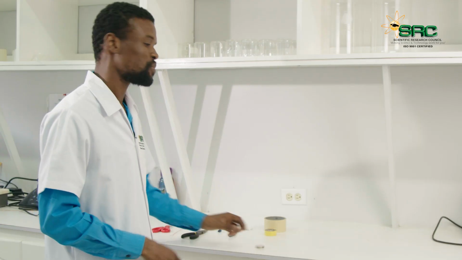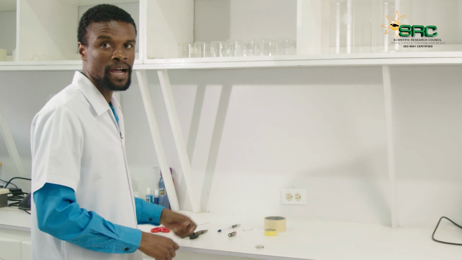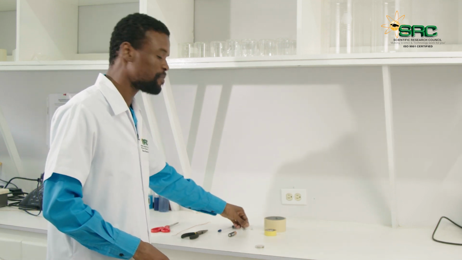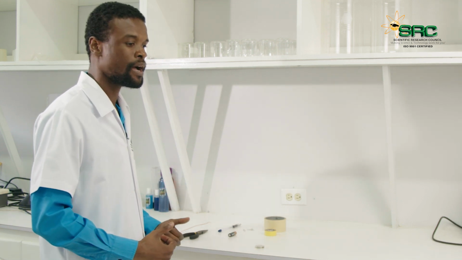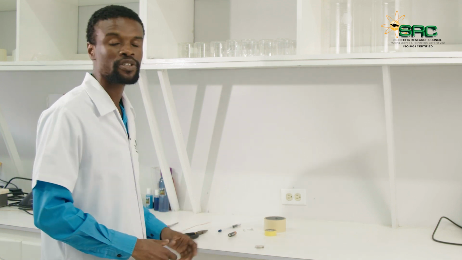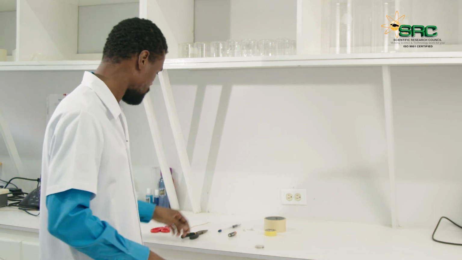So our magnets will act as the permanent magnet, our wire will act as the current carrying conductor, our paper clips will act as the commutator, and the battery will provide the power source to generate the current.